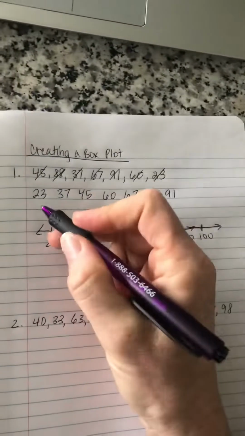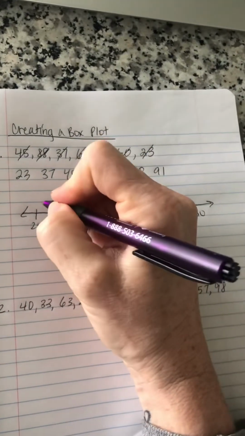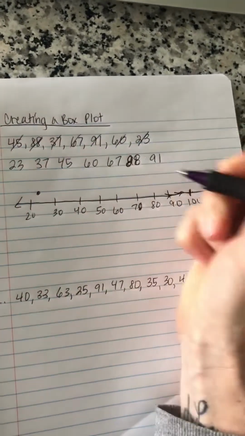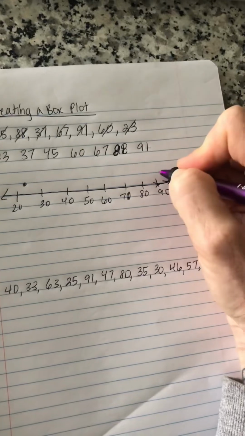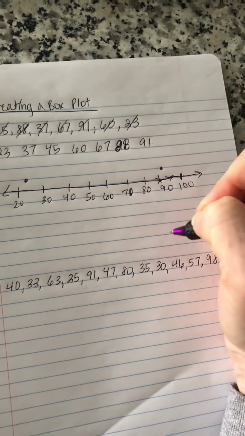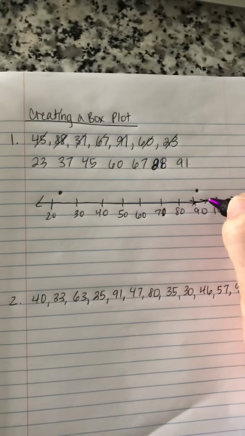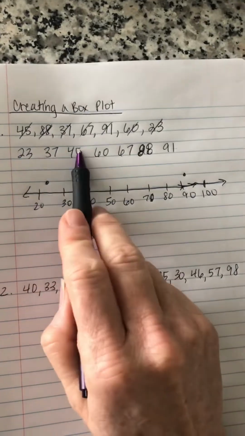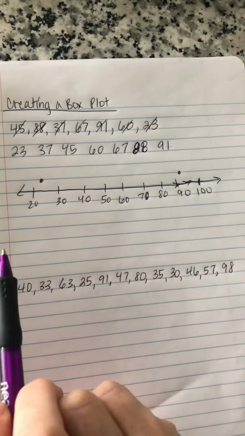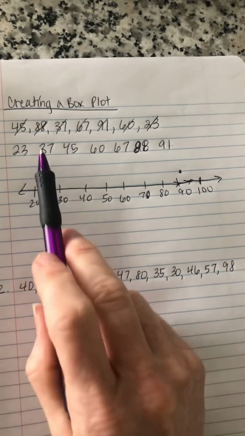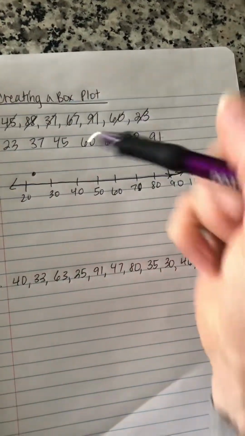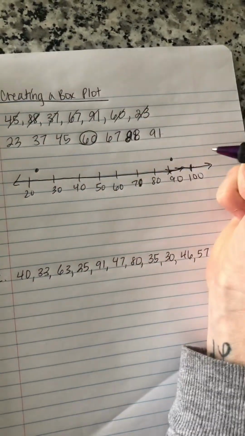So my minimum number is 23, so I'm just going to put a dot around where 23 would be. My maximum's 91, so close to 90. And then my middle number: 1, 2, 3, 4, 5, 6, 7. If I have 7 numbers, I can count in 3 from each side, and then my middle number ends up being 60. So I'll put a dot where 60 is.